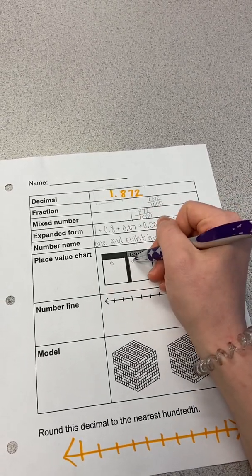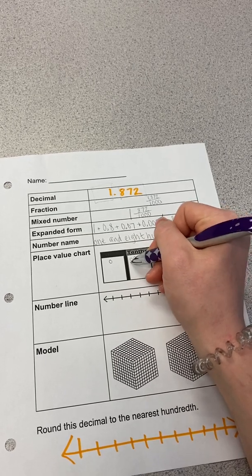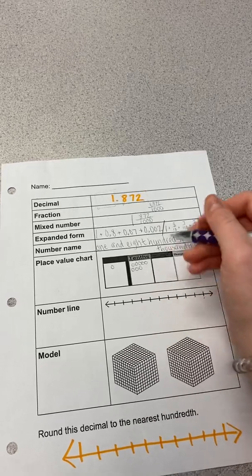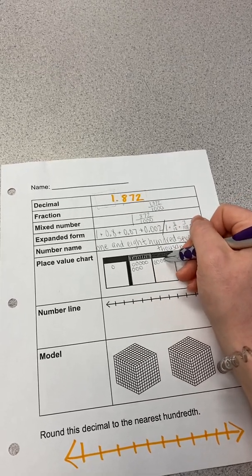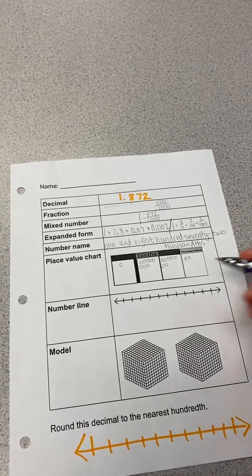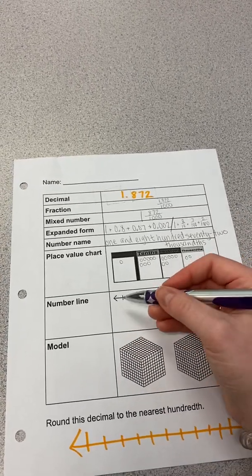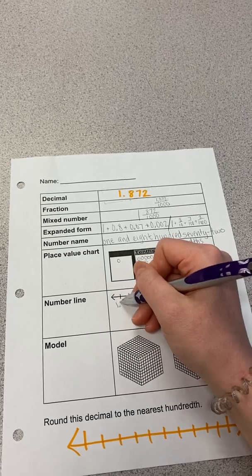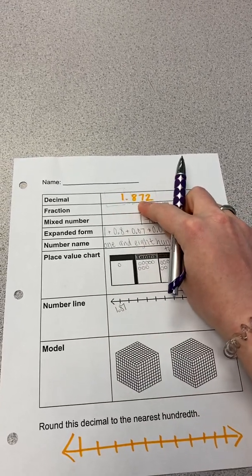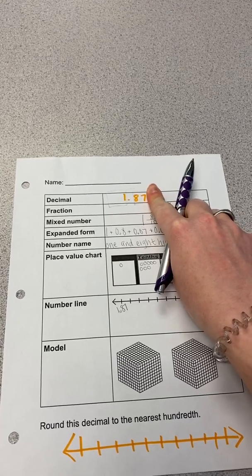For my place value, I'm going to draw my chips. I have 1 in the ones place, 8 in the tenths place, 7 in the hundredths place, and 2 in the thousandths place. My number line, I'm going to start at 1 and 87 hundredths, because that is what my number is here. That is how many full hundredths that I have.